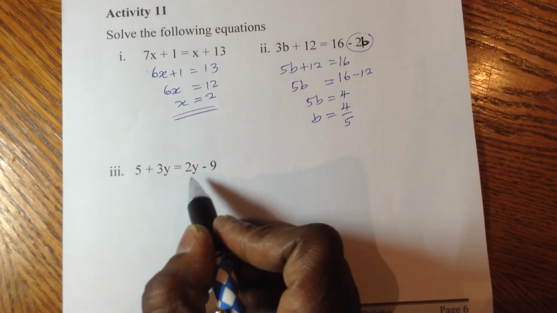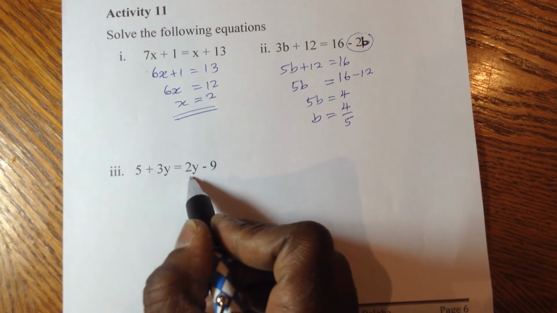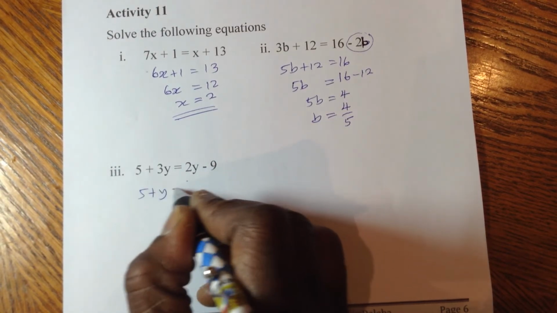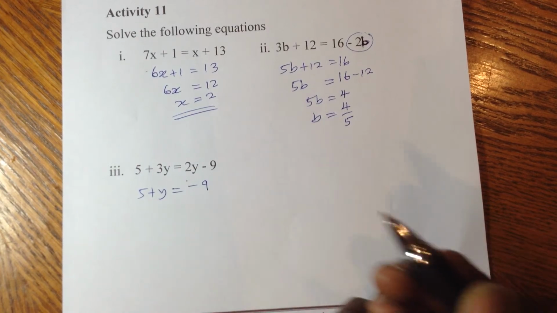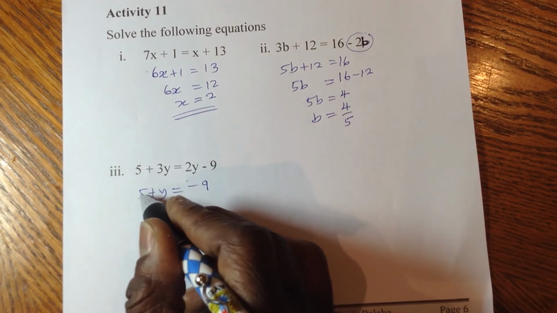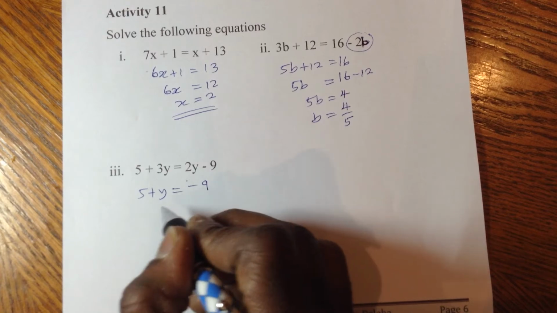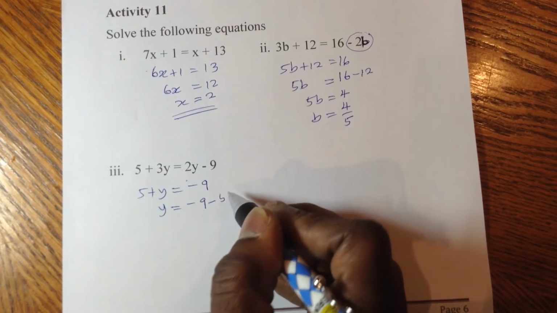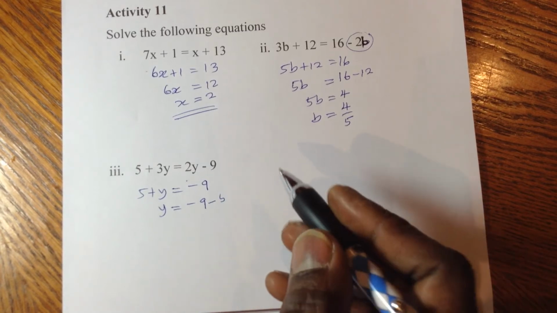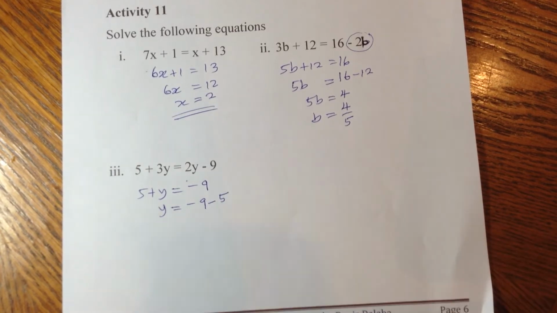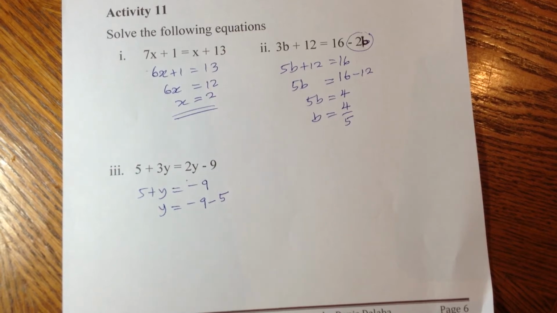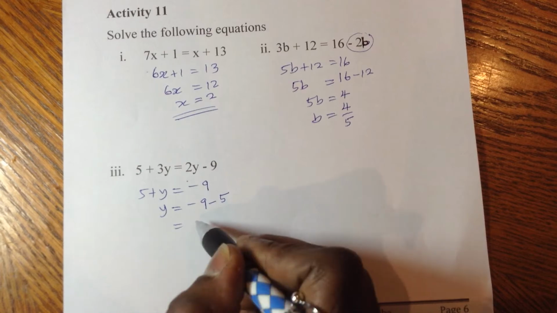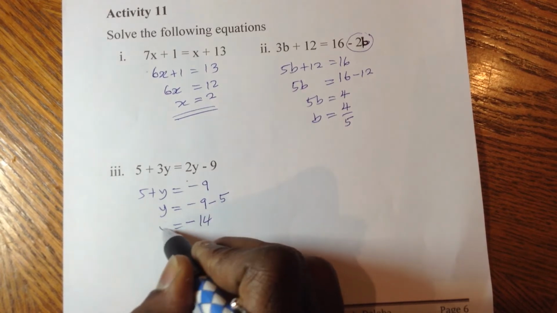Next one. Grouping like terms again, I'll subtract 2y from both ends. I'm going to get 5 add y equals minus 9. Then this is adding 5, so I subtract 5. So y equals minus 9 minus 5, which gives you minus 14. So y is minus 14.